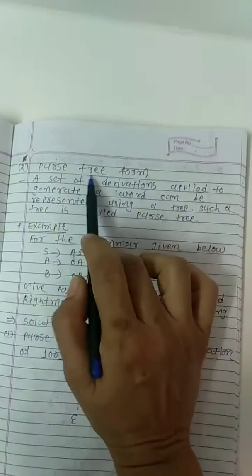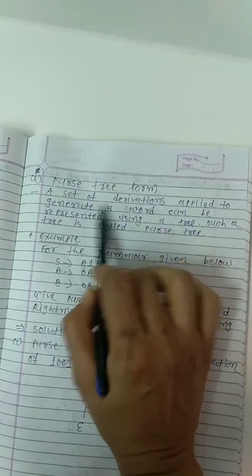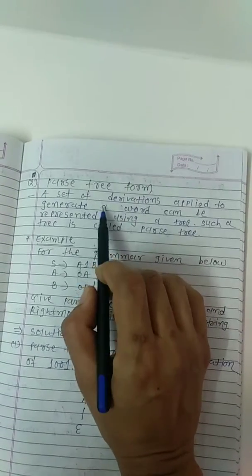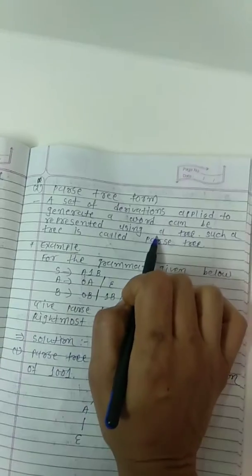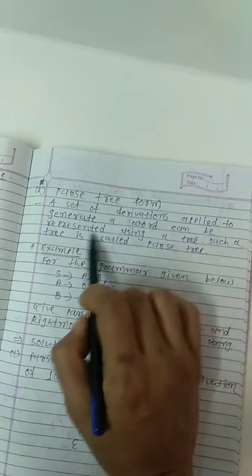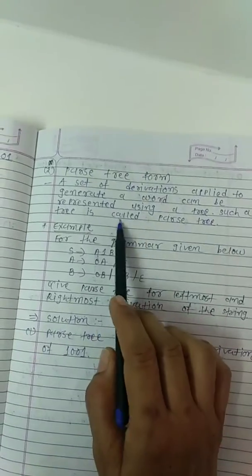Now the next topic is the parse tree form. In the parse tree form method, we will derive a particular tree from specific productions. Over here, we will generate one root node, and from the root node we will derive different child nodes. A set of derivations applied to generate a word can be represented using a tree, and such a tree is called a parse tree. We will see this parse tree form method by using an example.